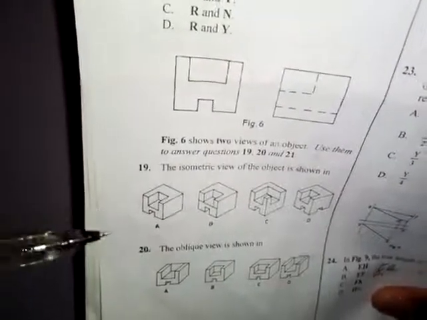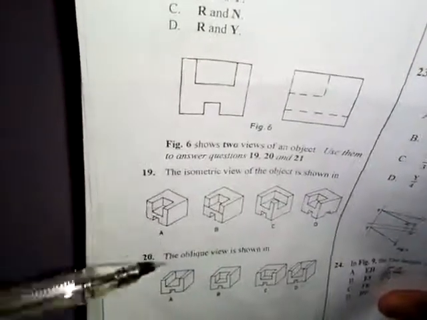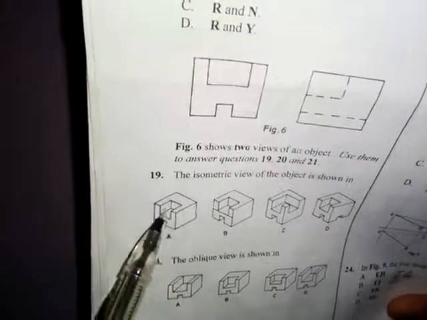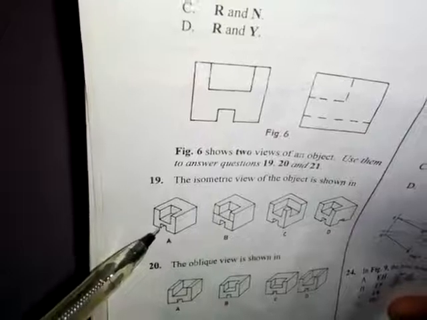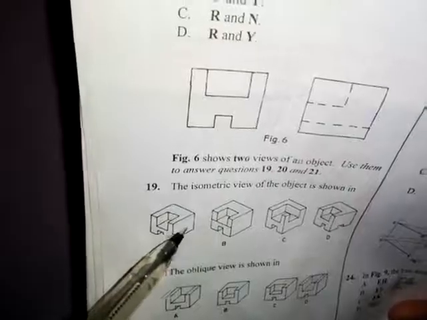Looking at what we have here, the answer to this question is option A. If I'm looking at this object in this direction, this part will be hidden from me, which is shown here. This part that is cut off and goes downward is also hidden from me, so I will not see it looking in this direction.